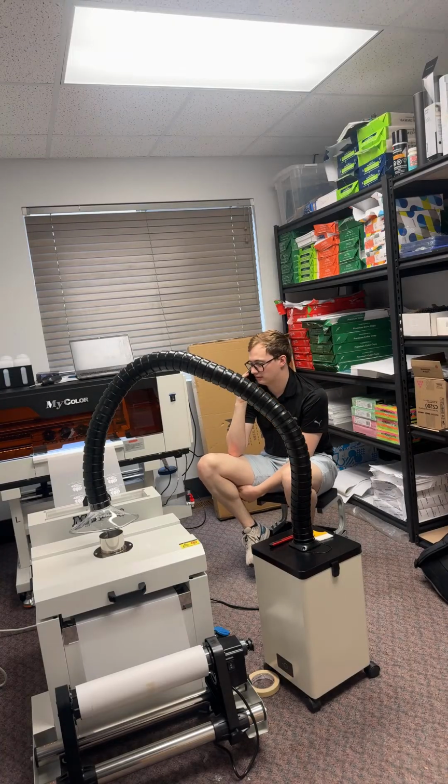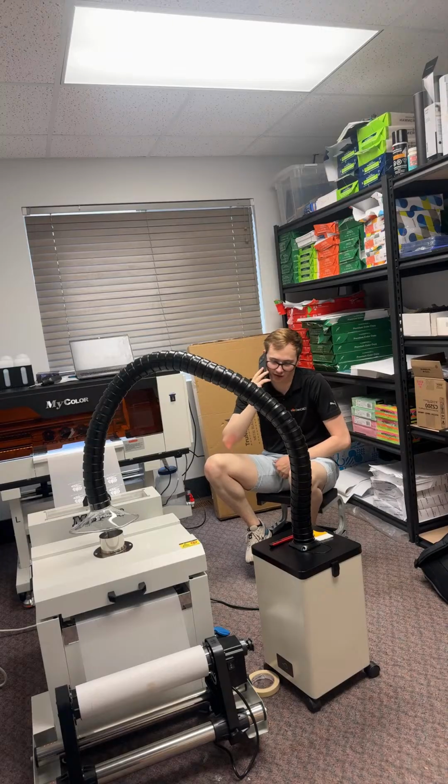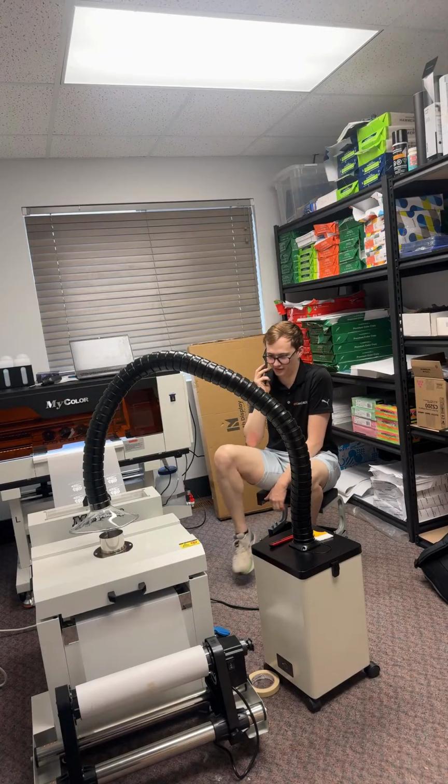Yep, we got a small core. I cut it up and it fits.